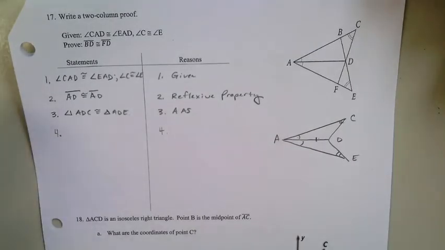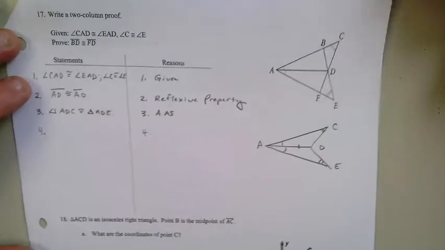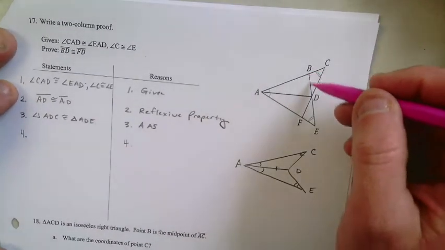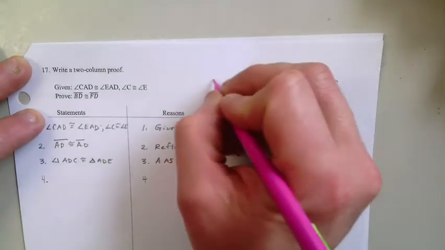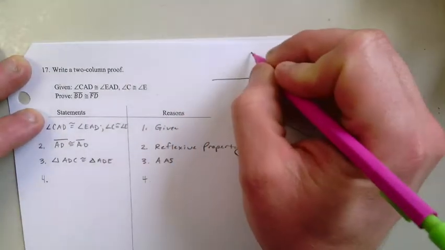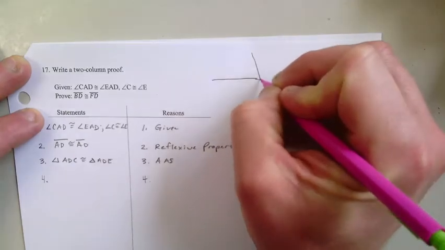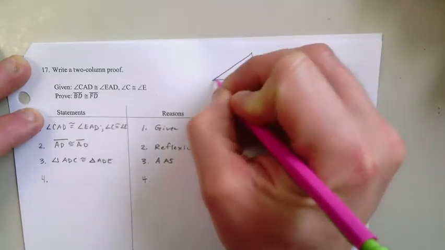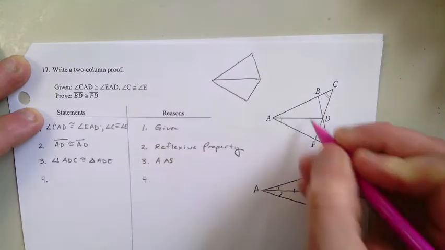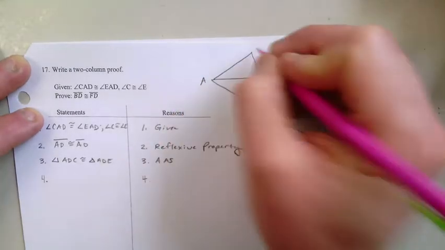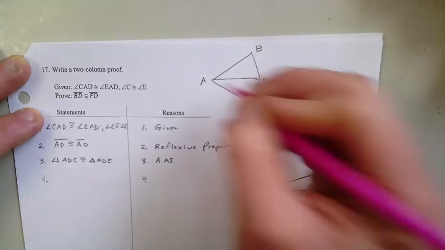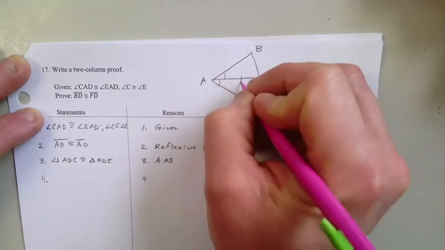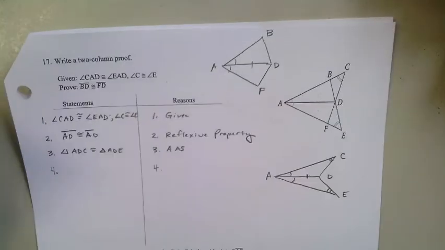What can I do? Well, as I look at what I have left, the two triangles that have BD and FD, if I was to redraw both parts, so I can redraw these two triangles here, and I'm marking everything I know to be congruent as of right now, okay?